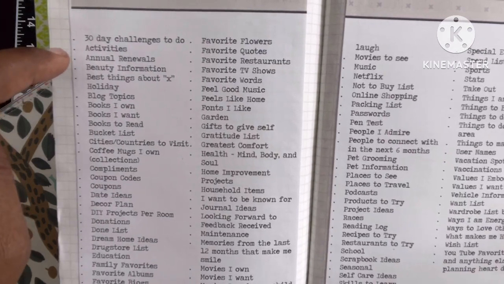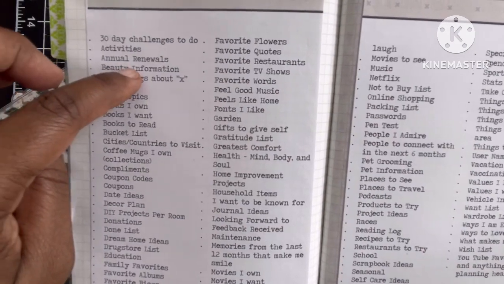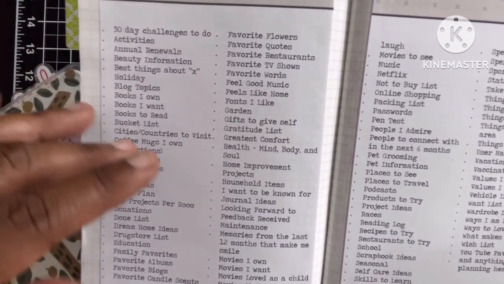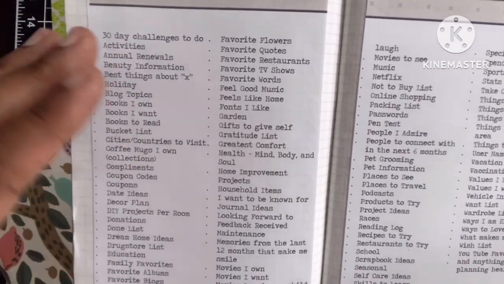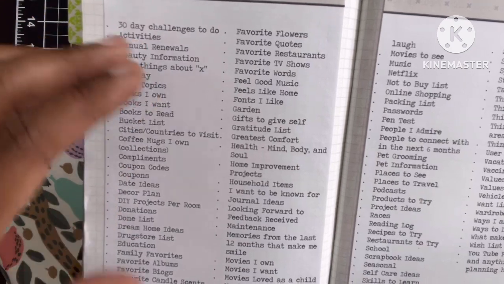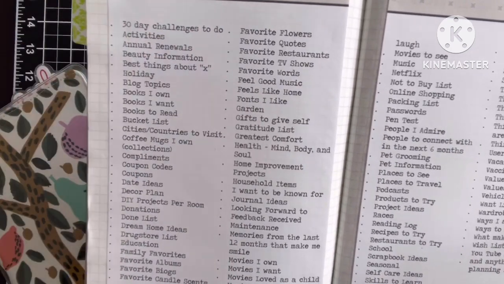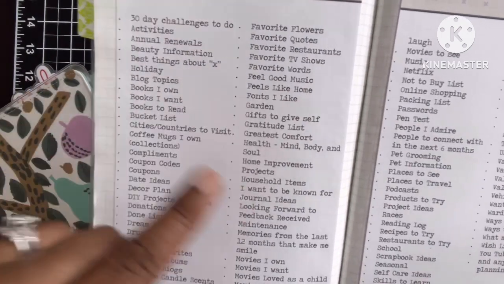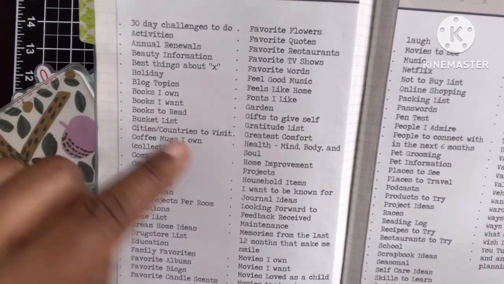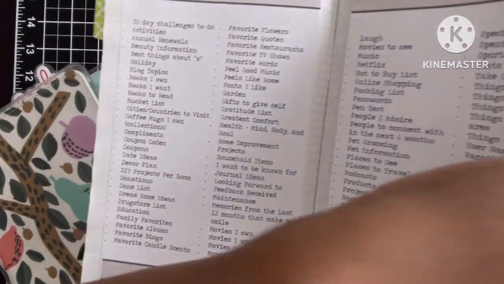Like, let's see, your beauty information, like what makeup brand do you use? What shade of foundation? What kind of cleanser do you use? What kind of serum or moisturizer? I mean, different things that you just want to keep that information readily at hand. So beauty information collection, books that you own, if you just want to have a list of all the books you own, books that you want to read. I have a books to read list in this book here.